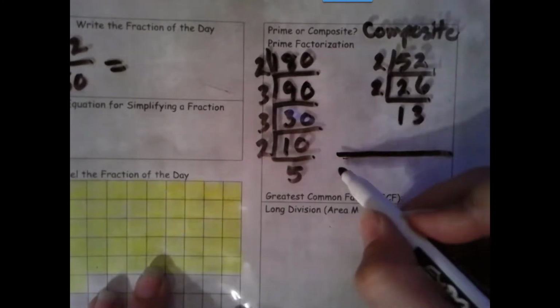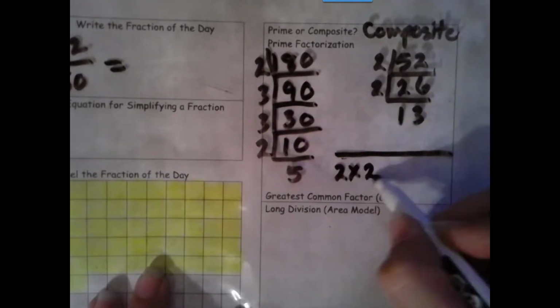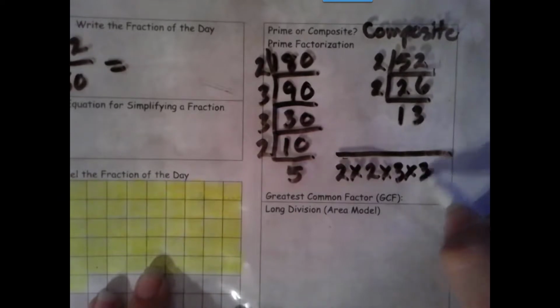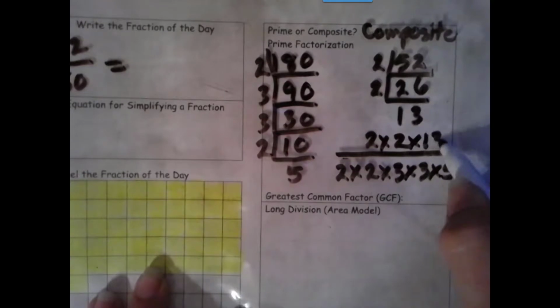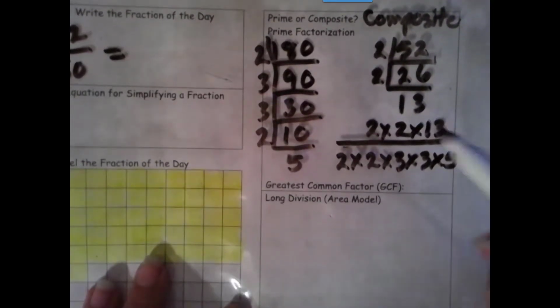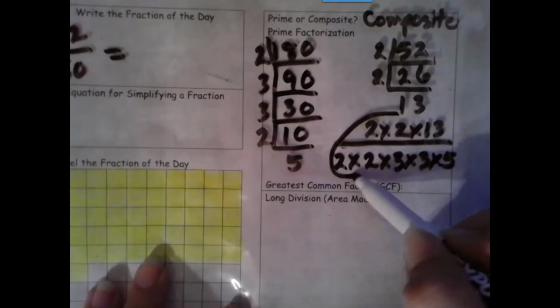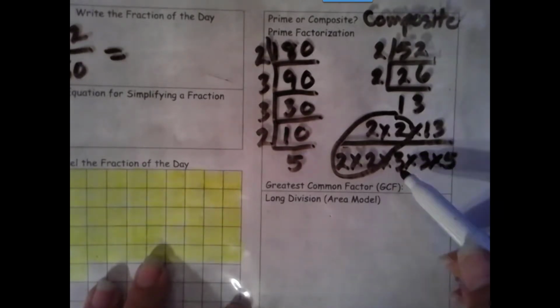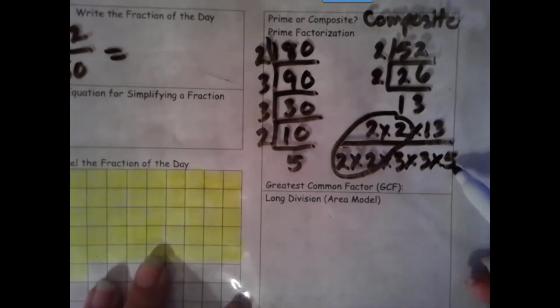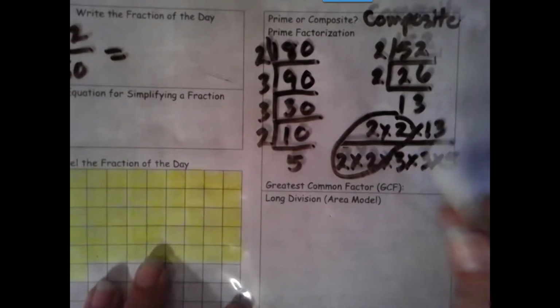So let's start prime factorization from least to greatest. 2 times 2 times 3 times 3 times 5, and 2 times 2 times 13. Let's look for those common prime factors, and it looks like we have 2 times 2. This has the digit 3, but we need common factors. This is 13, not a 3. So we're left with 3 in the numerator. 3 times 3 is 9 times 5 is 45 in the denominator. And our greatest common factor is 4.